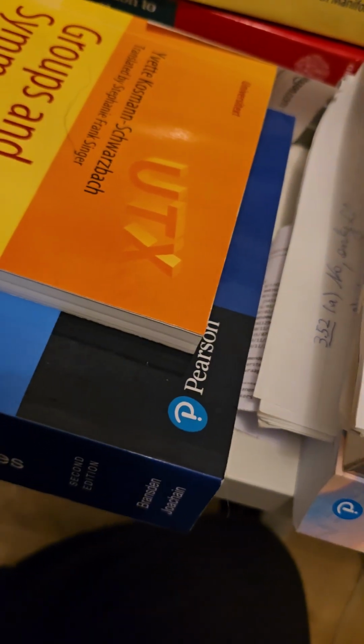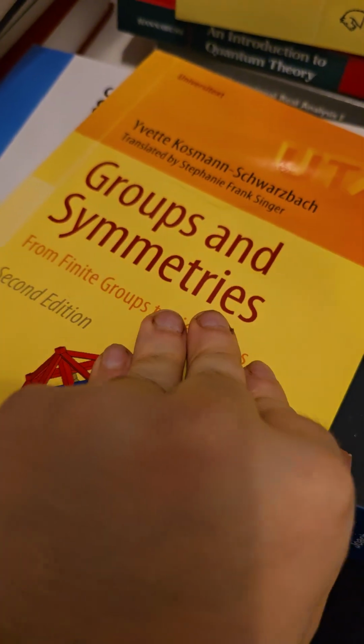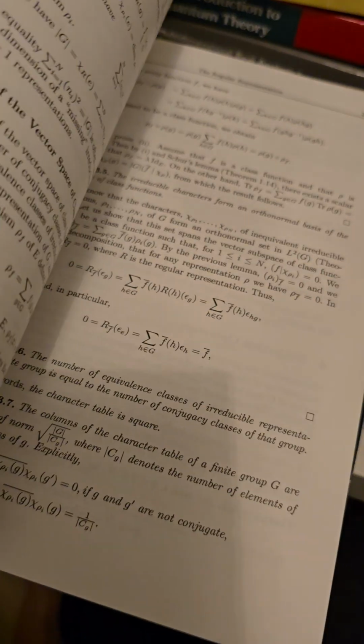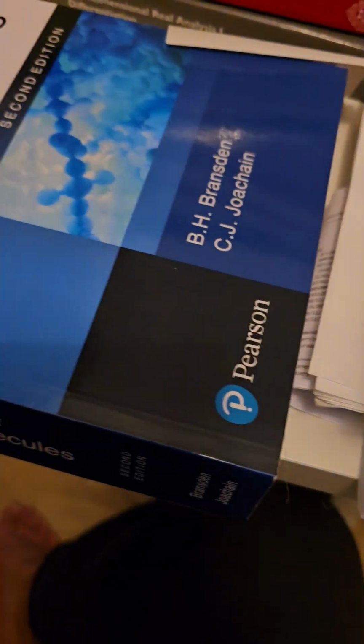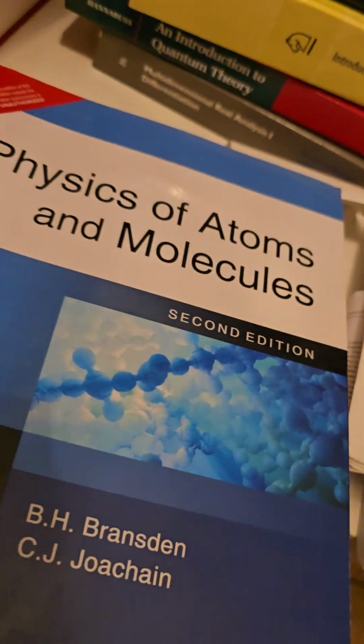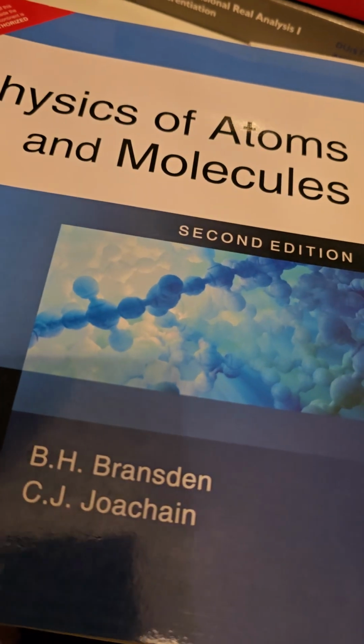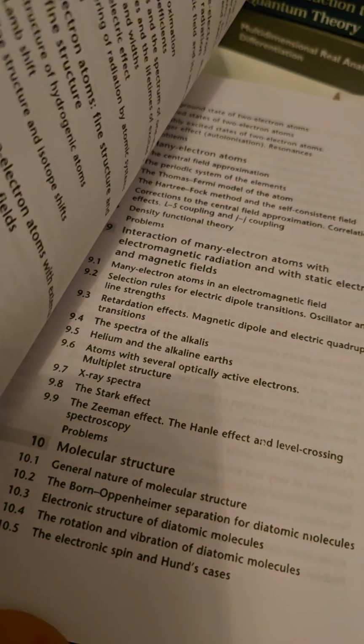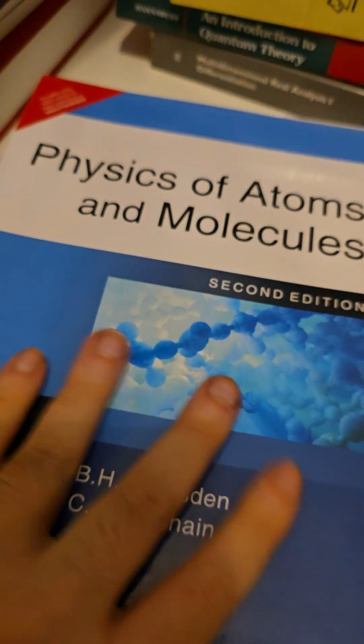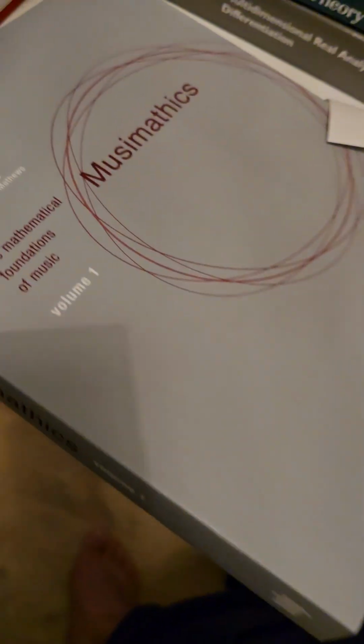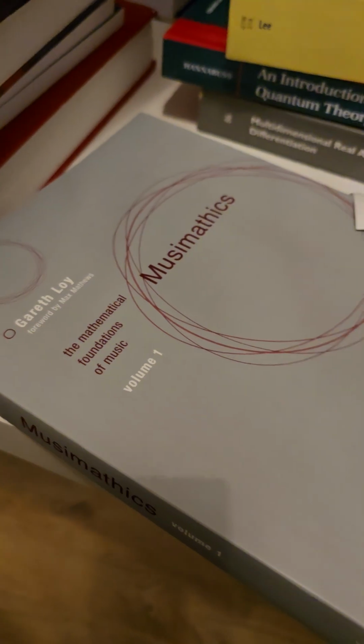Here we have Groups and Symmetries from a very physical point of view by Kosmann-Schwarzbach. Deals with finite groups, compact groups, topological groups. Then we have here Physics of Atoms and Molecules, by the same authors, Bransden and Joachain, which is all about why atoms are the way they are and how they are built up, molecular structure, and everything. Musimathics, on the mathematics of music.